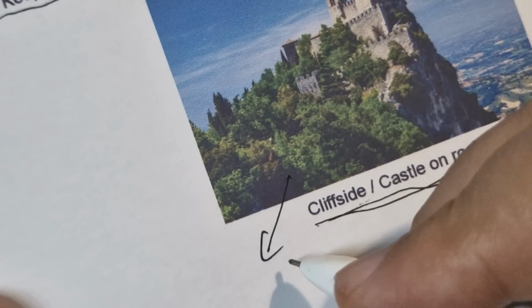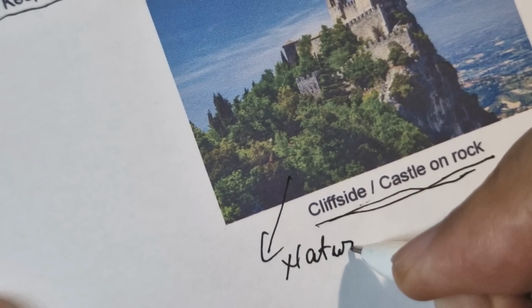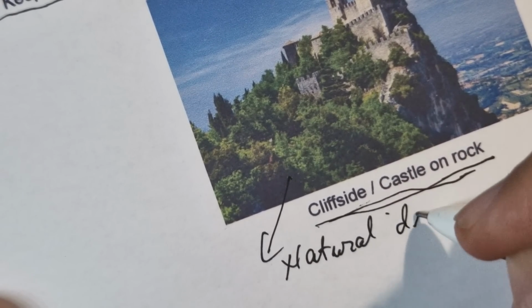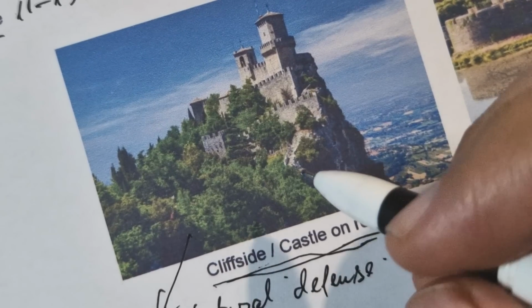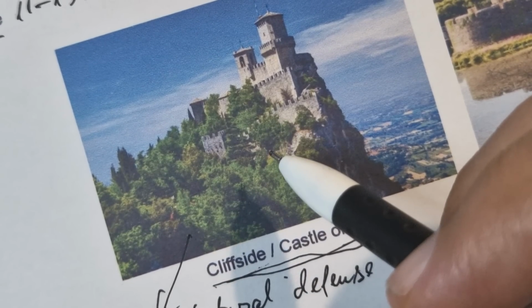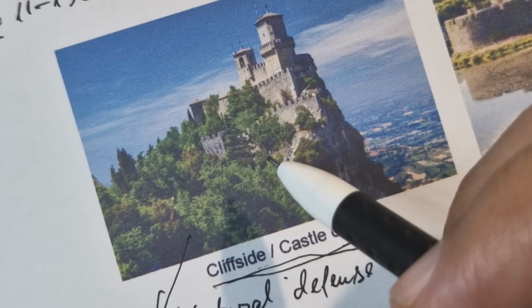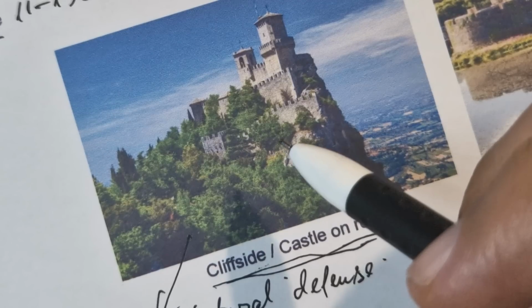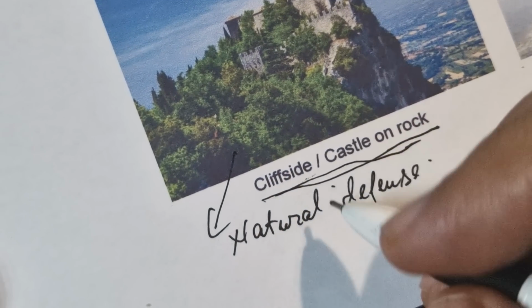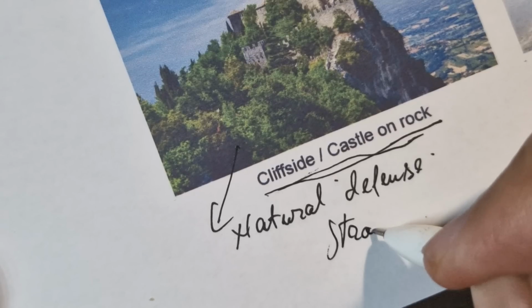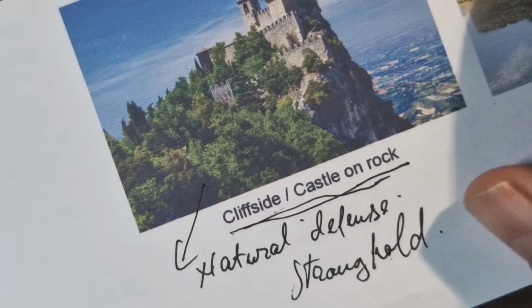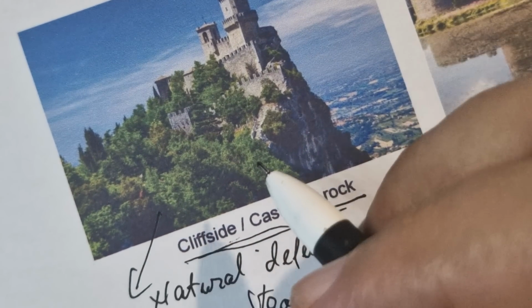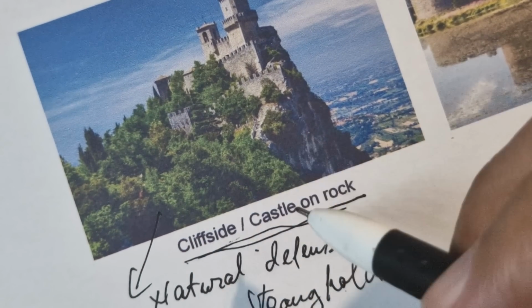This is a big difference. Natural defense. These were near impenetrable strongholds with natural advantage. Stronghold. Example, the Montségur Castle in France.